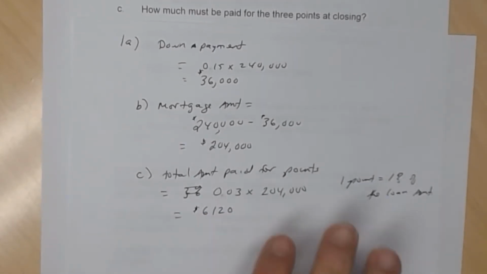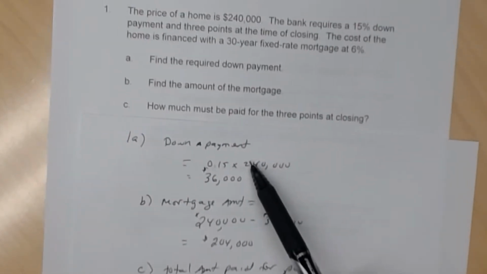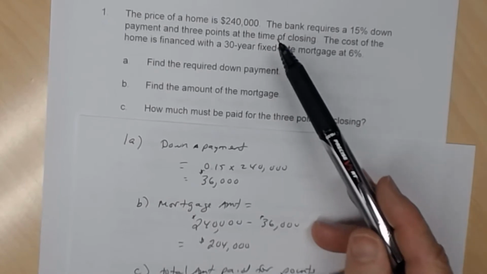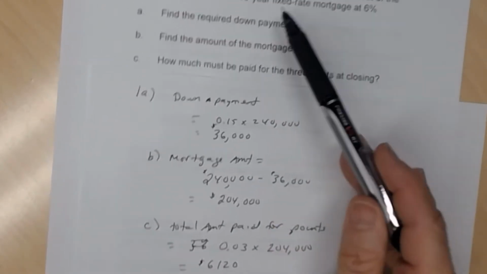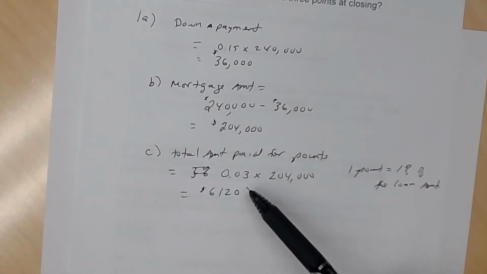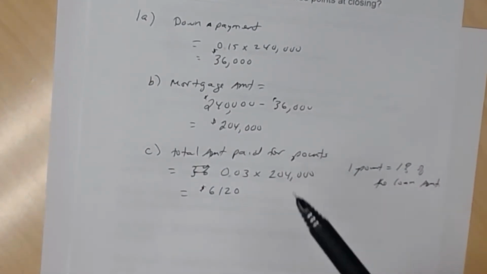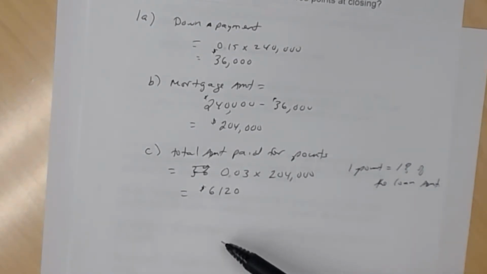So far, listen to what's happening. So far, this $240,000 house that you want is not only costing you $240,000 at this point, but you also have to pay this amount. Plus, and you're going to notice in a little while, plus the interest, plus any other closing cost.